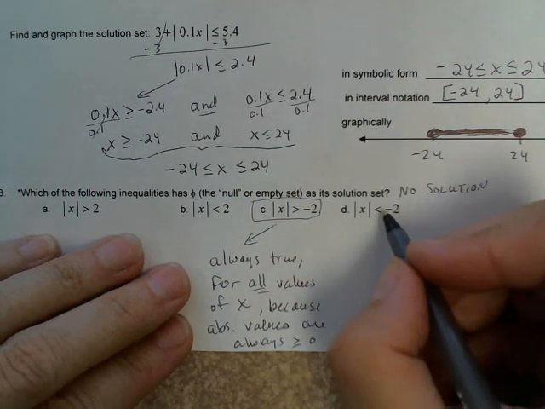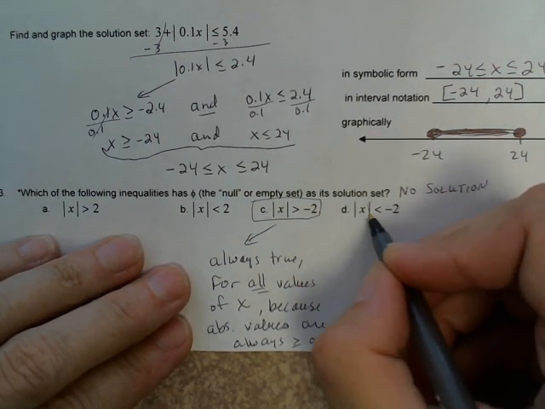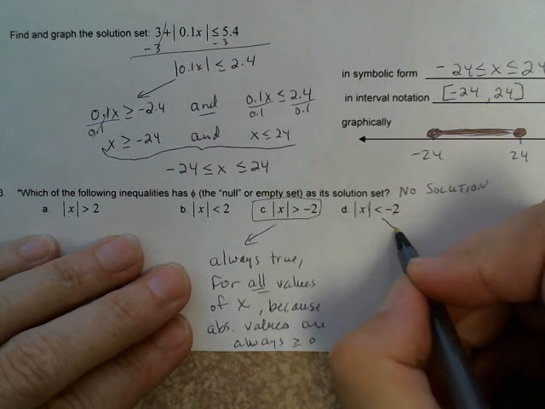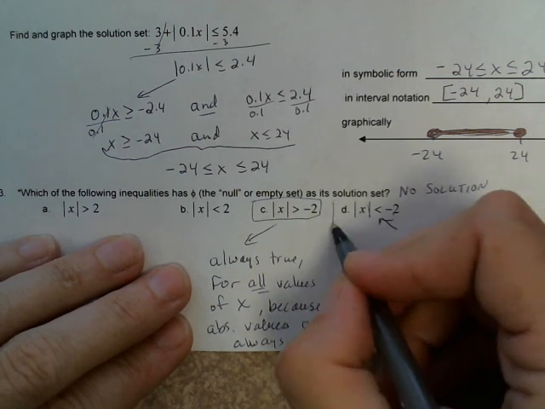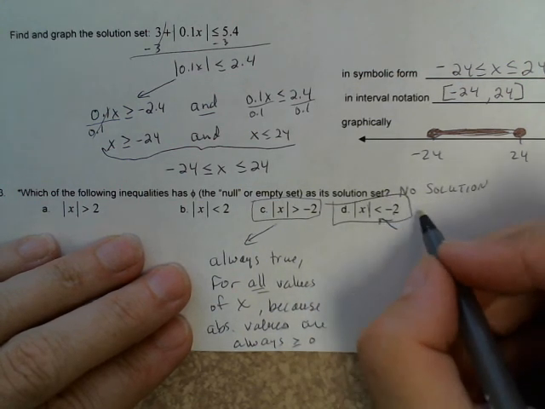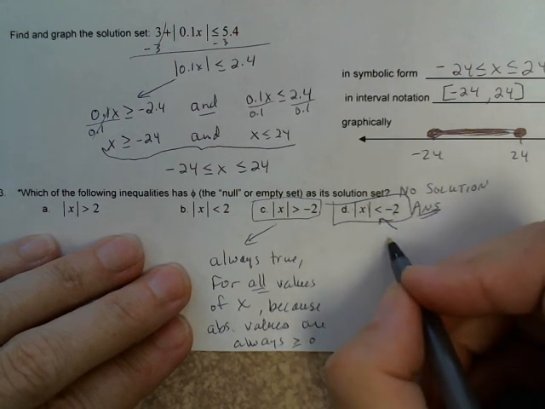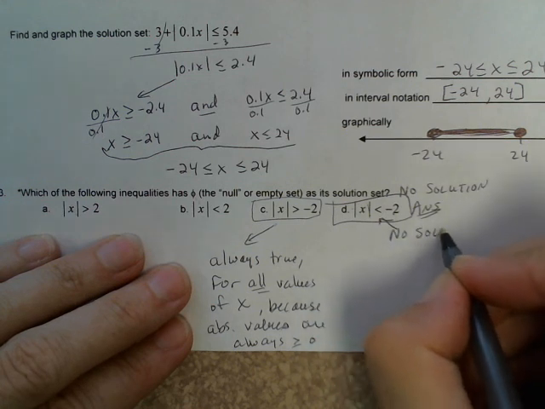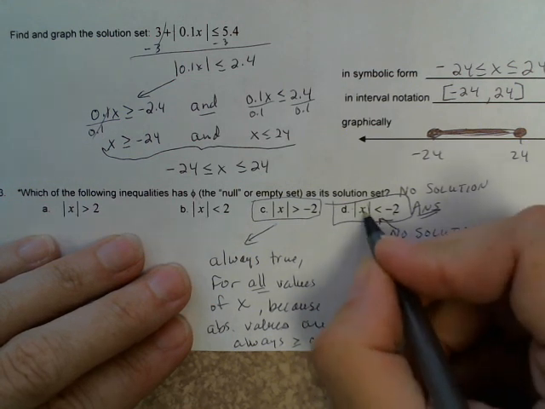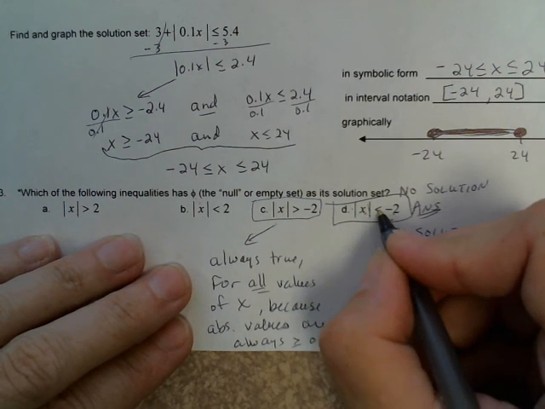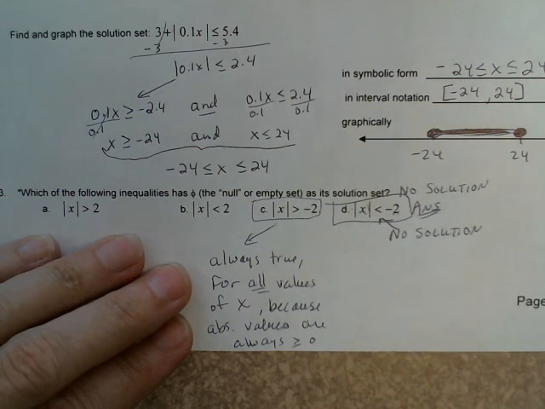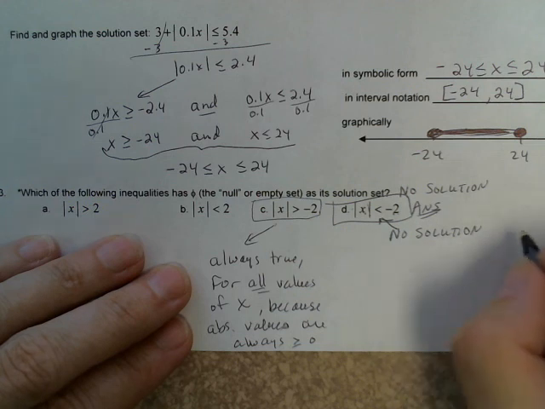Now over here, can you ever have an absolute value be less than a negative number? This would be the one. This would be the answer to this question. Part D, this is never true. This has no solution, because absolute values can never be less than a negative number. They always have to be positive or 0.